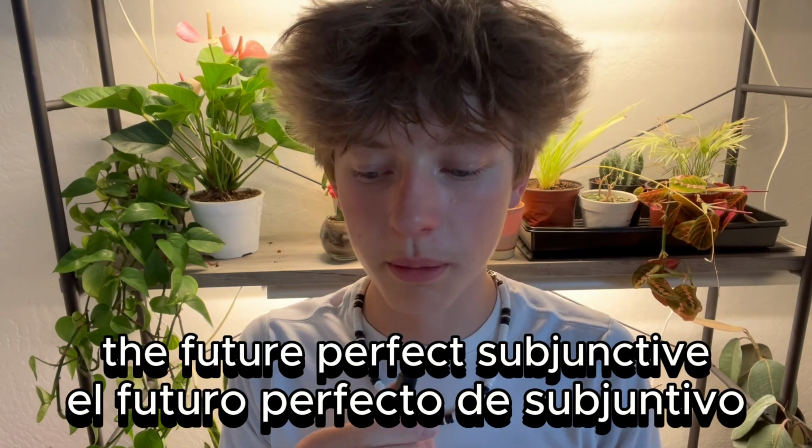It's called the future perfect subjunctive, futuro perfecto de subjuntivo. And this is extremely rare. I personally have never used it. I've barely ever seen it. This is the only conjugation type I would not encourage learning until you're really good at Spanish. But it is still cool to know.